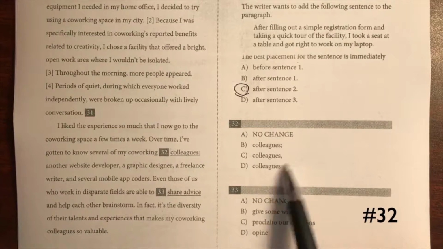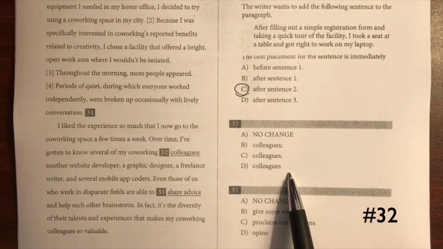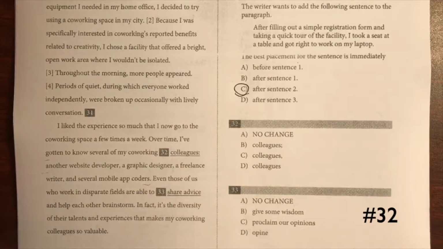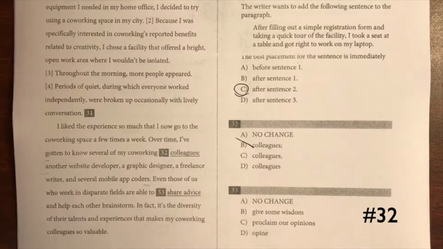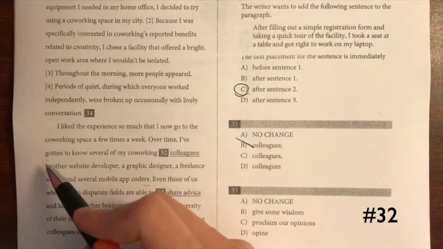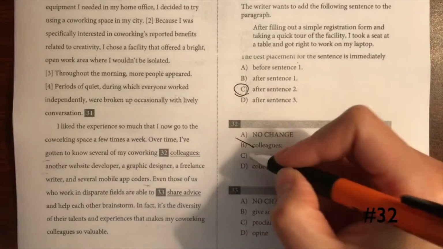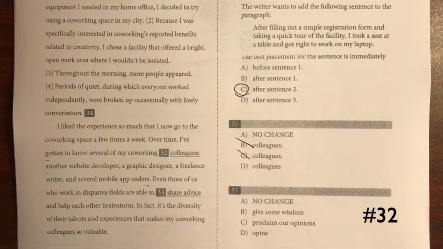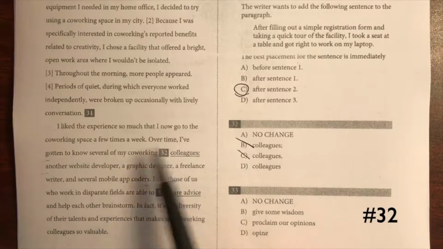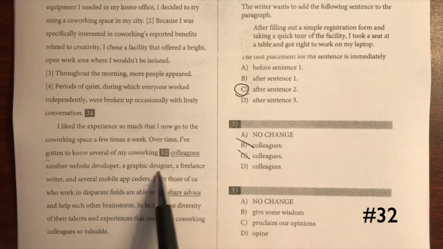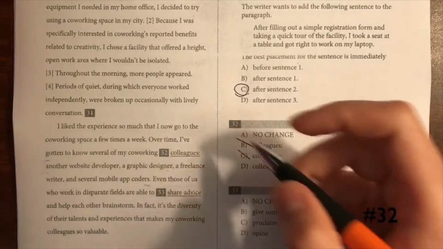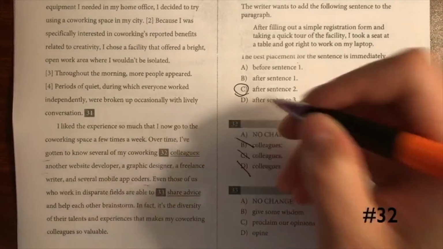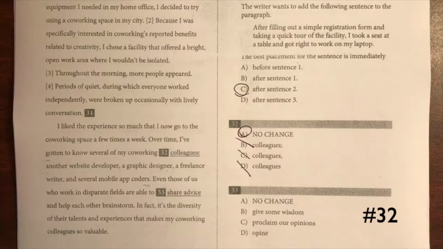Colleagues with a semicolon, colleagues with a comma, and just colleagues. We know it wouldn't be a semicolon because what would follow the semicolon isn't an independent clause. So we can take that out. Adding just a comma doesn't make sense because we have this list afterwards, and just using a comma wouldn't make sense when enumerating a list. With no punctuation, it also would not make sense with the flow of the sentence. I've gotten to know some of my co-working colleagues another website developer, a graphic designer, and there would just be a jump between colleagues and another website developer. So that doesn't grammatically make sense. So we know that there must be no change made to the sentence.